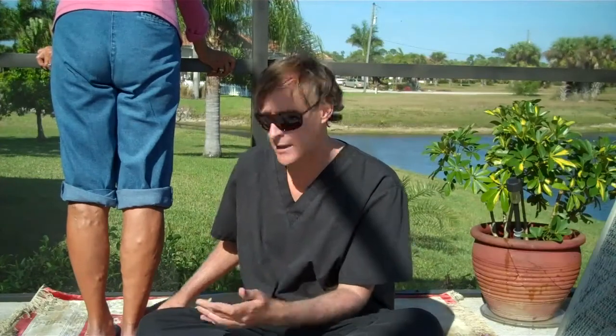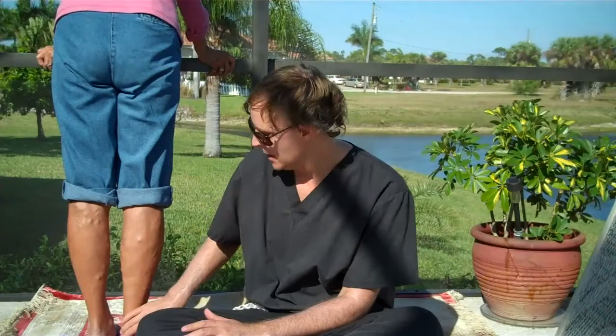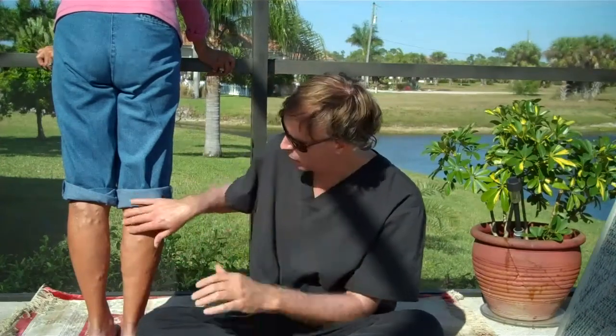So as part of the kinetic acupuncture technique, which may be technique number one that you use, you're not going to be needling down here. Later you can go and do a local needle. But for the kinetic acupuncture, the work is going to be done here on the calf muscle.